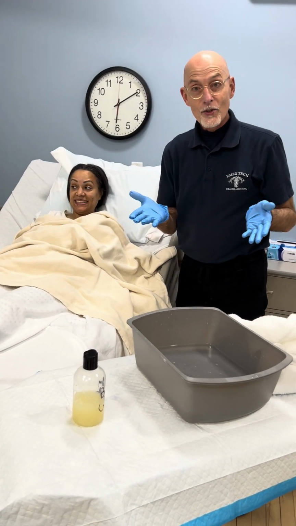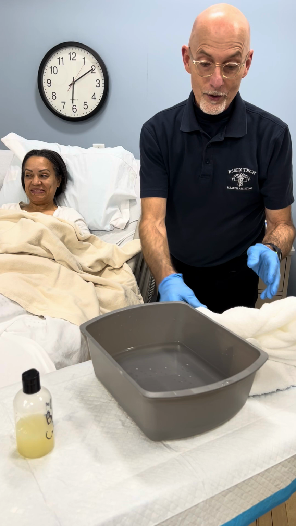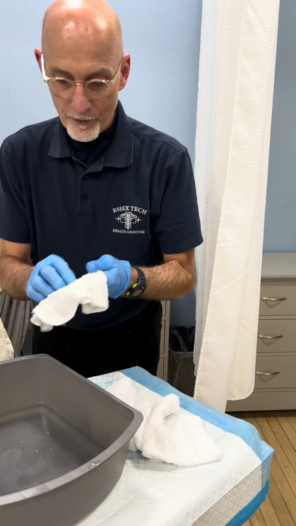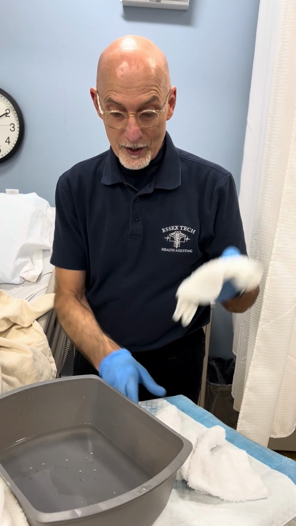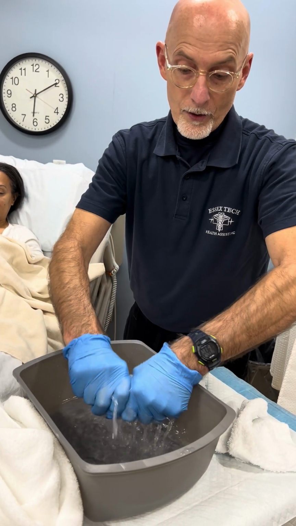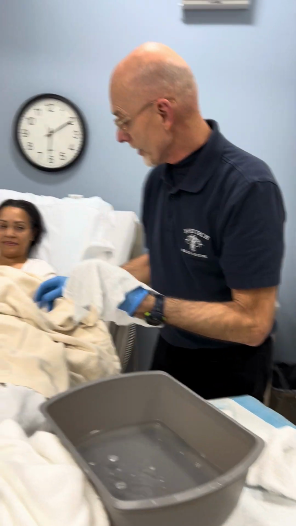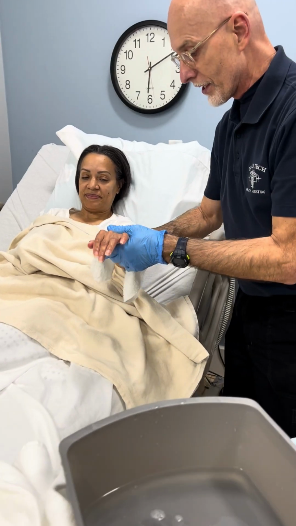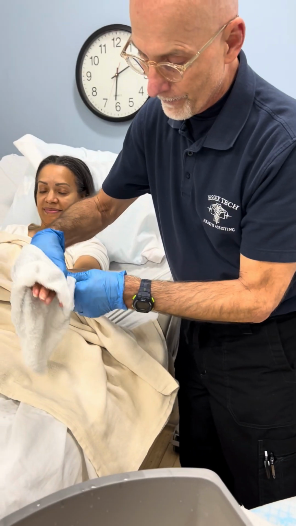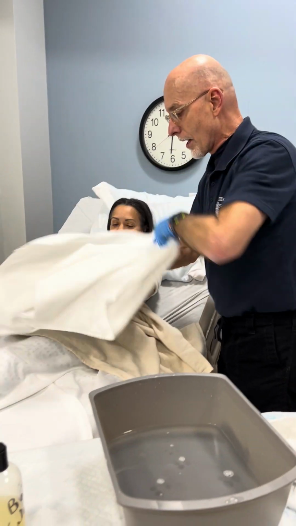So one of the things I forgot to do, one of the students reminded me, was to rinse. After I use the soapy washcloth, which I have here with all the soapy suds in it, I then take a wet washcloth with no soap on it and wipe off all of that soapy film to be sure that she is nice and squeaky clean, okay? So that's what we would do to finish her up. And then I would pat her dry.